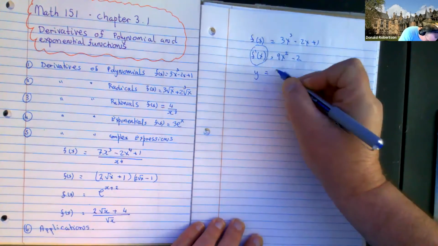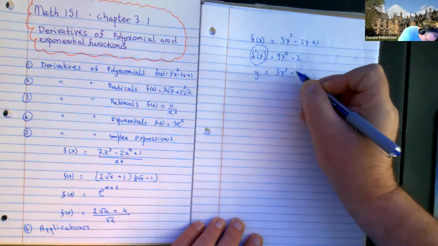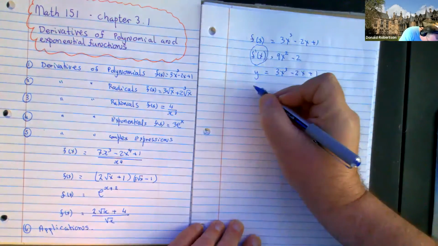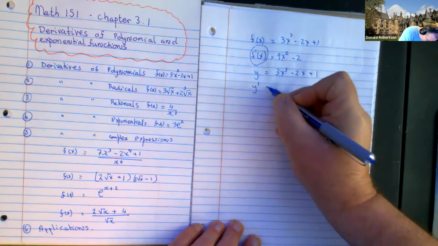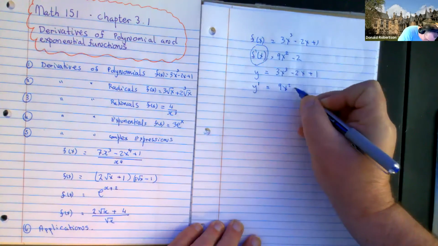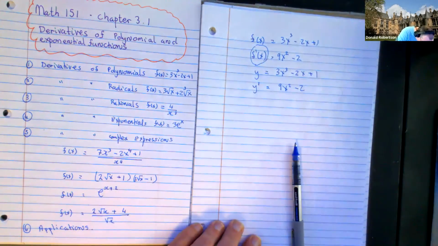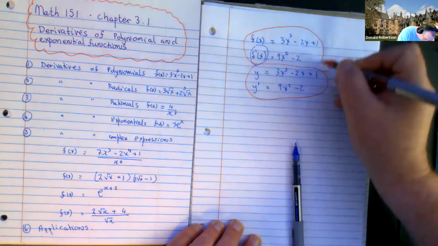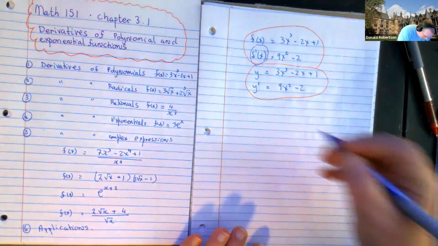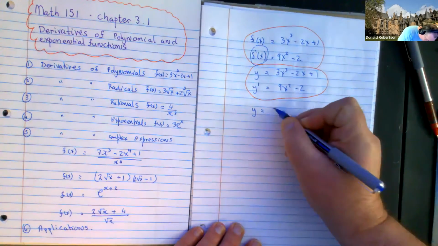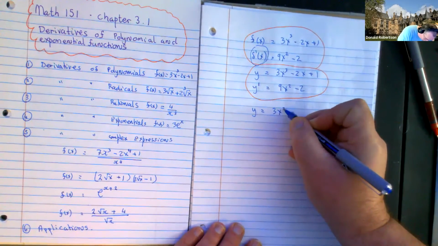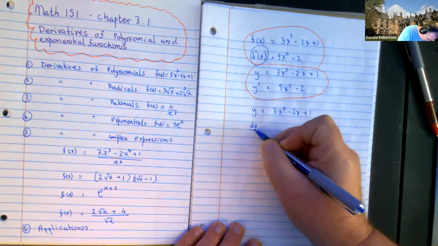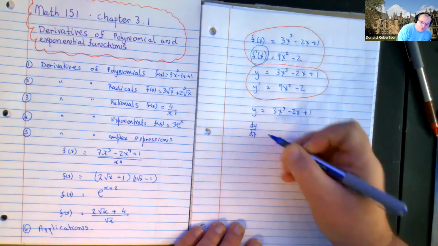If your function was written as y equals the same thing, then your notation for the derivative would be y dashed. If your function was written as y equals, you can also write the derivative using this notation, and you say this out loud as dy by dx.